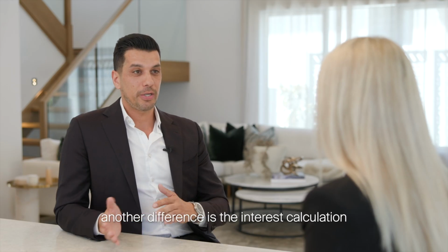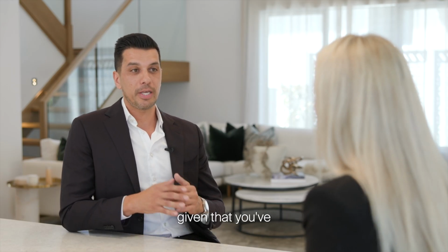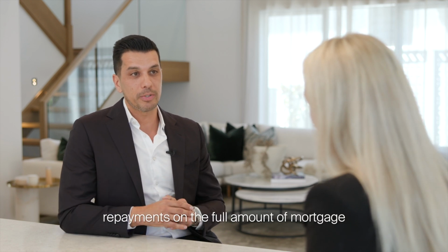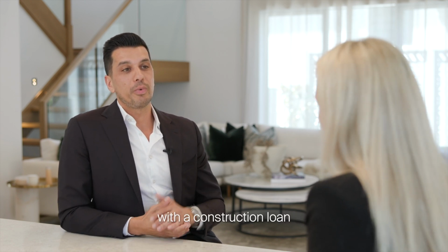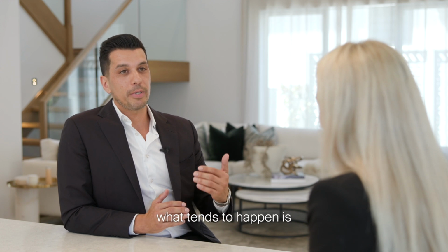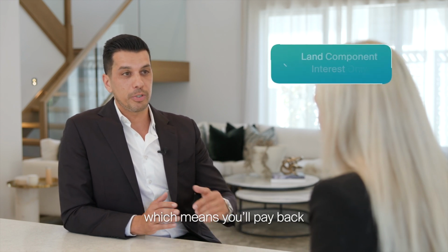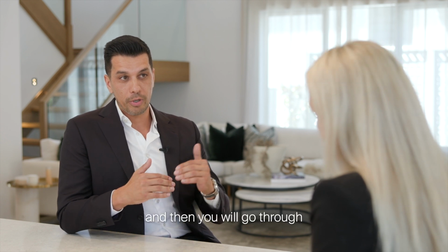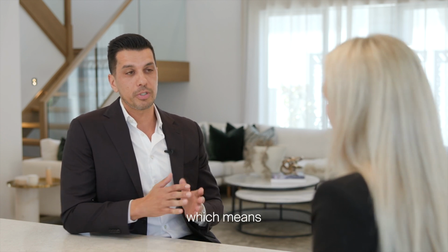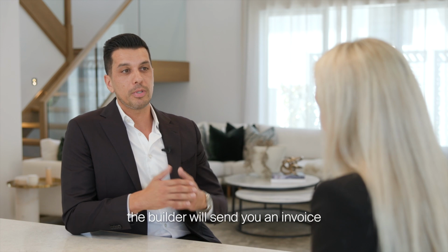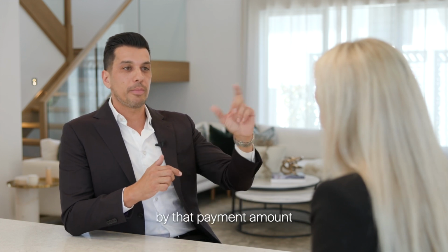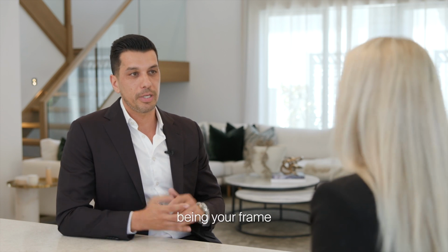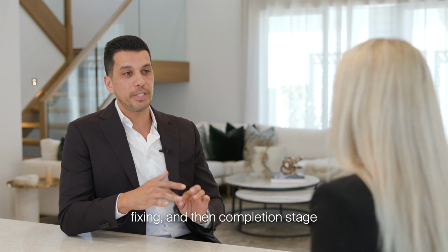Another difference is the interest calculation. So with a standard home loan, given that you've borrowed the full amount of money from day one, you'll have to pay principal and interest repayments on the full amount of mortgage. With a construction loan, what tends to happen is you'll start with a land component, which means you'll pay back interest-only repayments on that portion. And then you'll go through the 5 relevant stages of construction, which means once the slab's poured, the builder will send you an invoice, your loan will jump up by that payment amount. And that will continue for the remaining 4 stages of construction, being your frame, your lockup, fixing, and then completion stage.